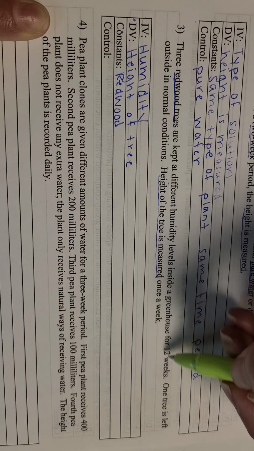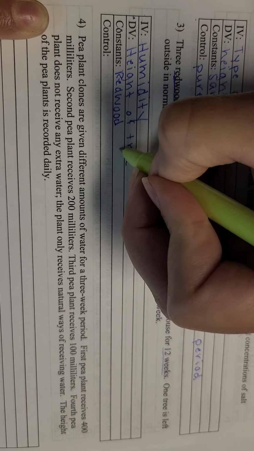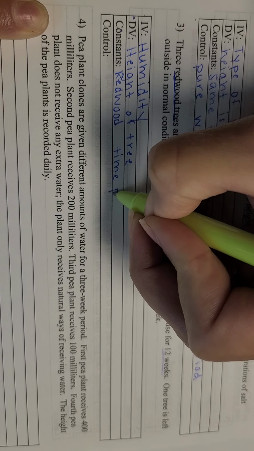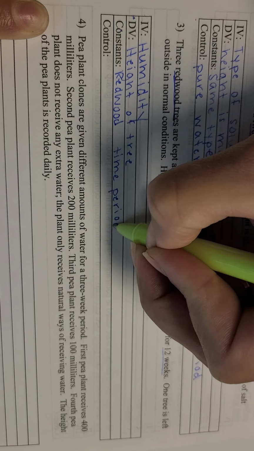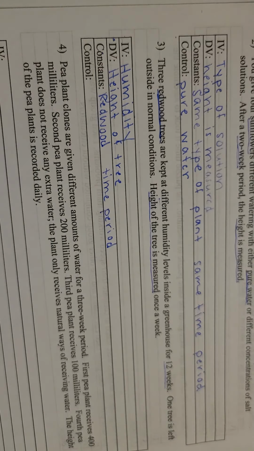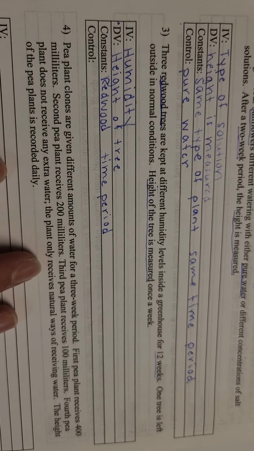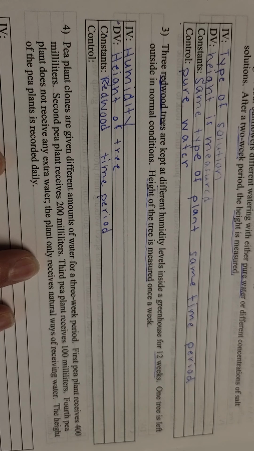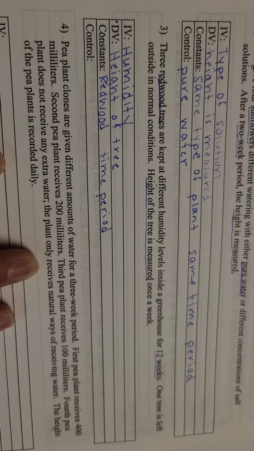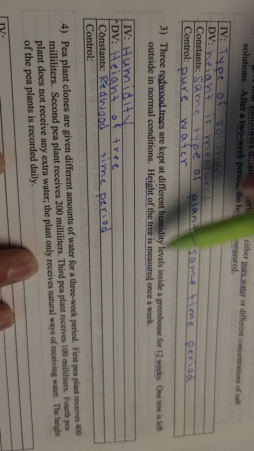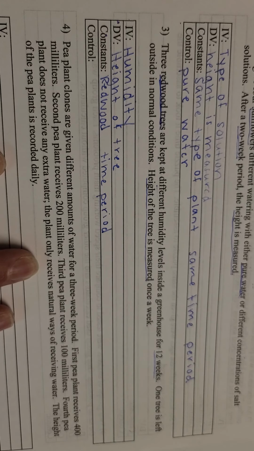The time period's the same, 12 weeks. And I think that would probably cover it for this one.